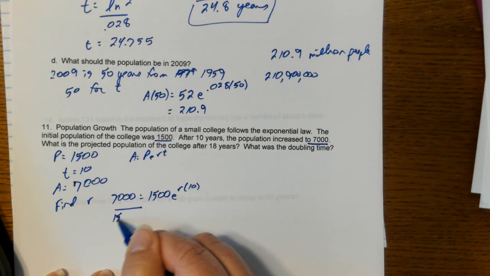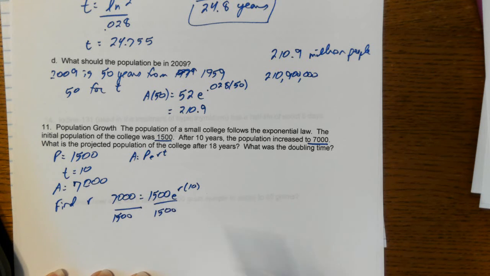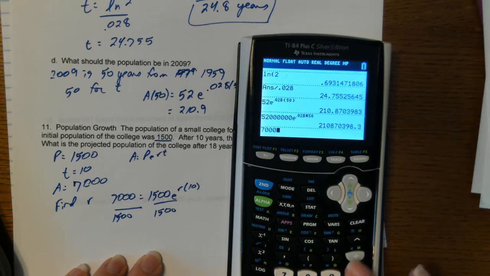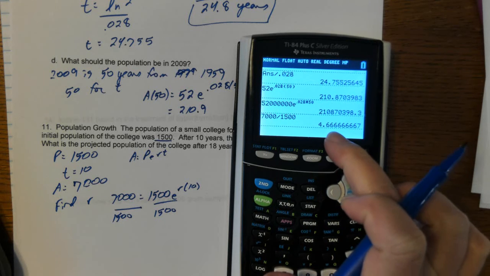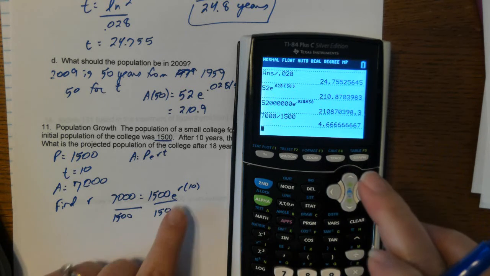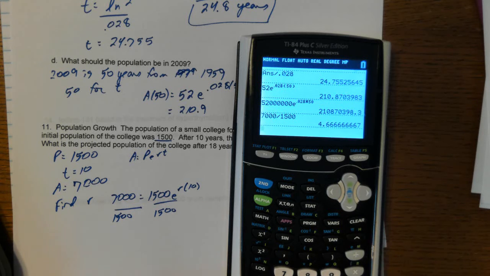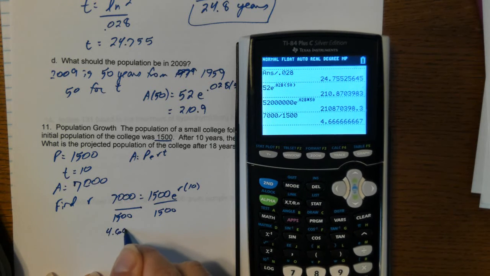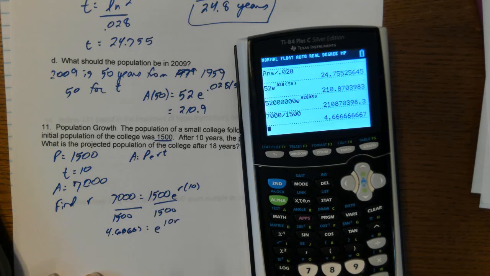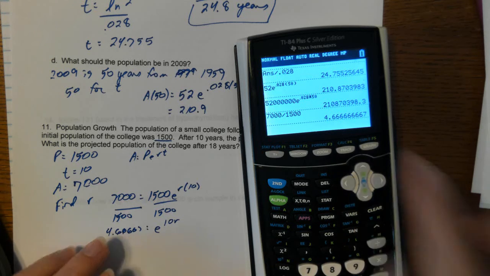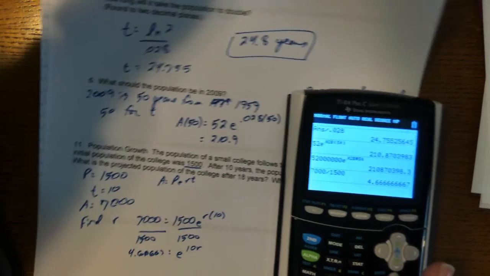And I can solve this equation for R, for the rate. So we'll divide both sides by 1,500. And here's where we have to be careful. 7,000 divided by 1,500 is not a whole number. It's not even a rounded off decimal like 4.6. I cannot round this off. If I round this off, I will lose accuracy when I find the R. So I'm going to write 4.66667 equals e to the 10r. But I am not going to type in this rounded off value. I'm going to make my calculator use all those decimals, okay?